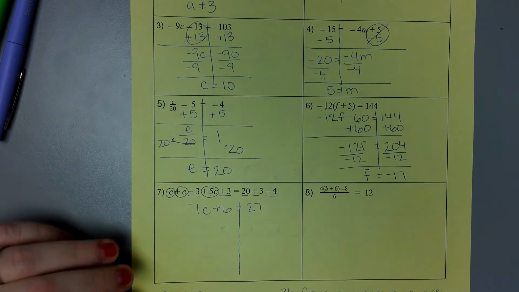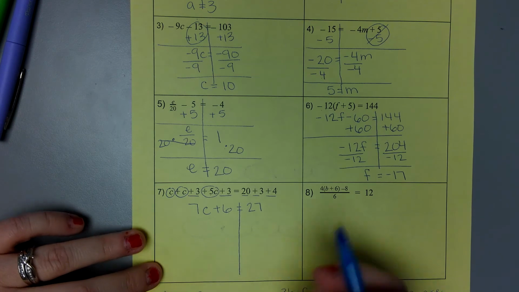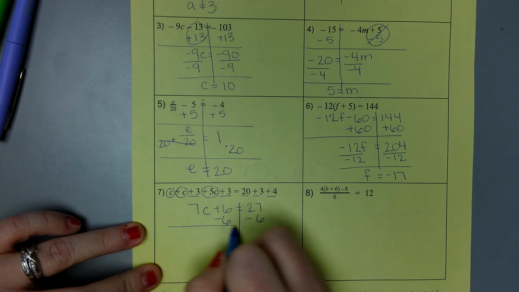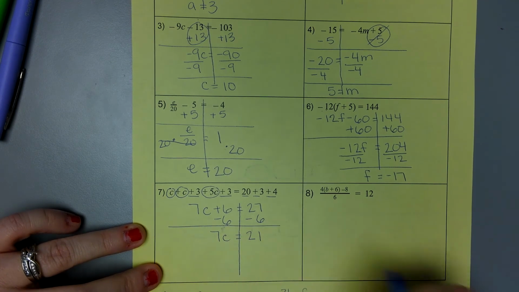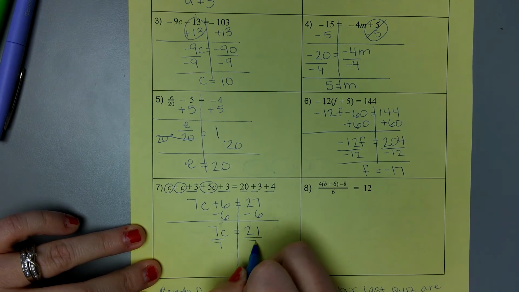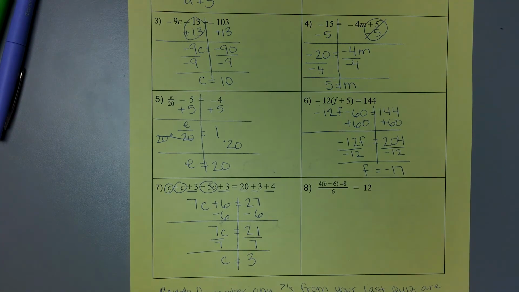All right, now to solve it. 7c plus 6 equals 27. The opposite of plus 6 would be to minus 6 on each side, giving us 7c equals 21. The opposite of multiplying by 7 would be to divide by 7, giving us c equals 3.